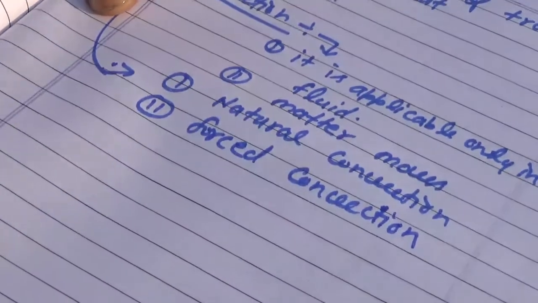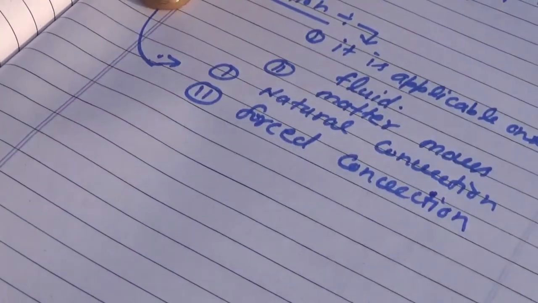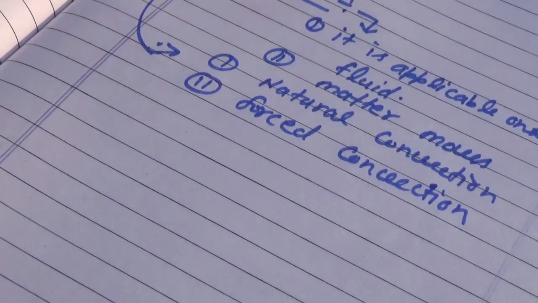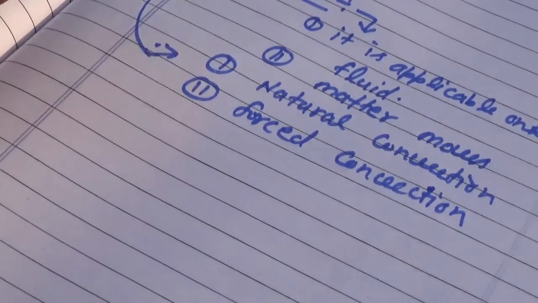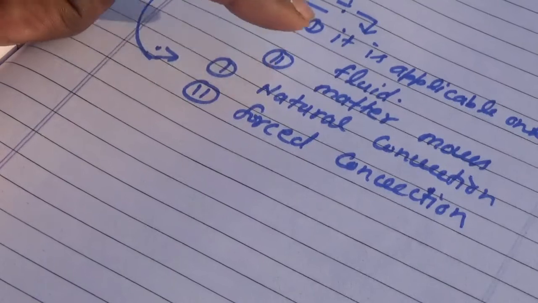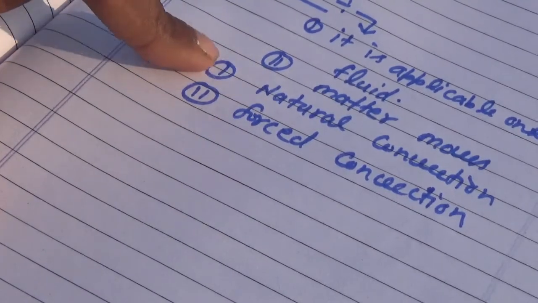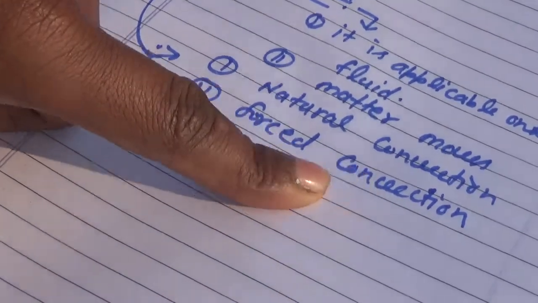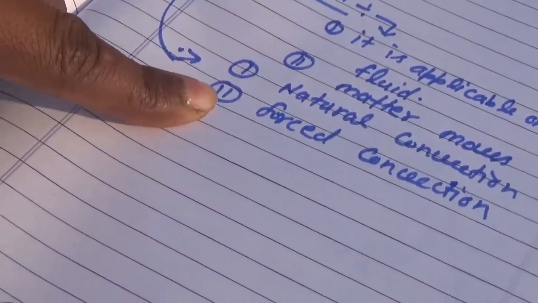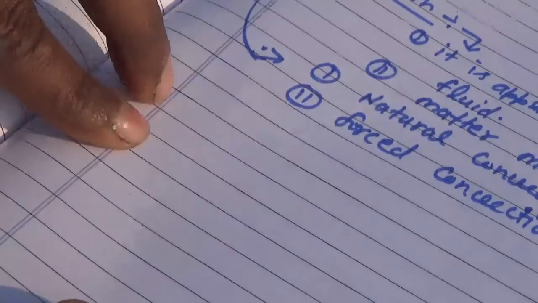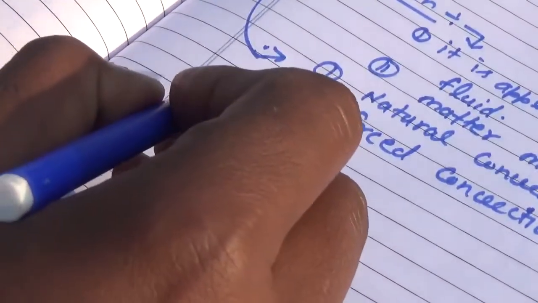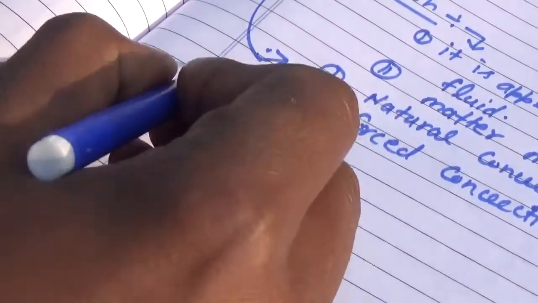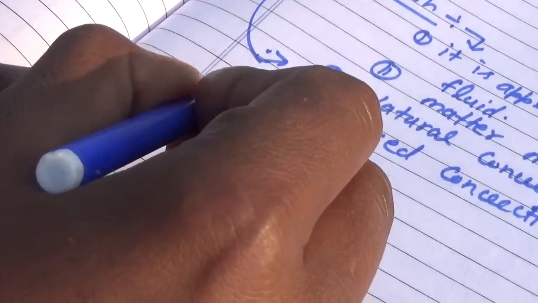Now dear students, here we shall see examples related to these types. First is natural convection, and next is forced convection. Firstly here we shall see how the convection process goes on.